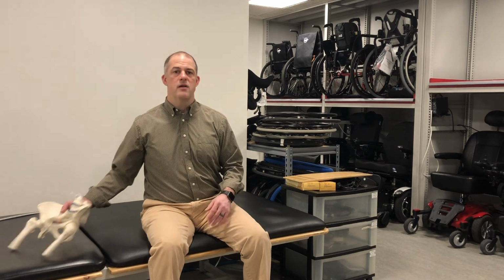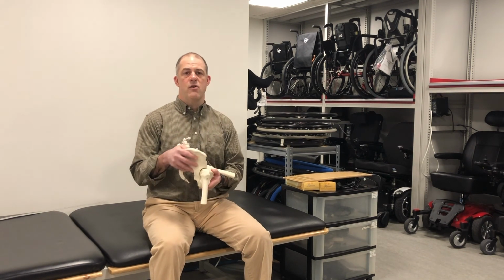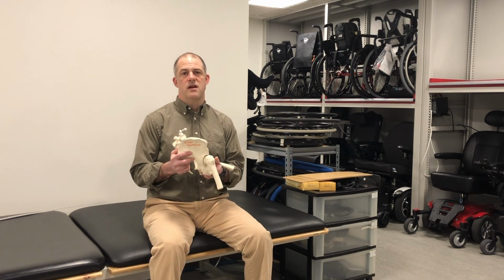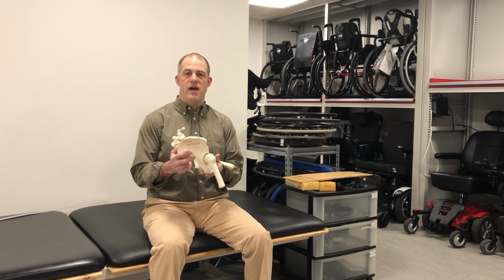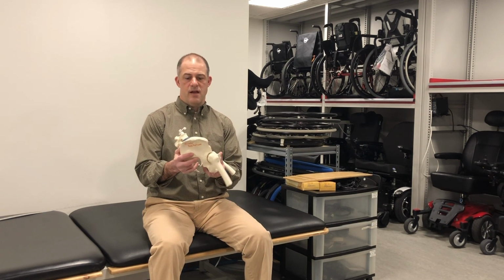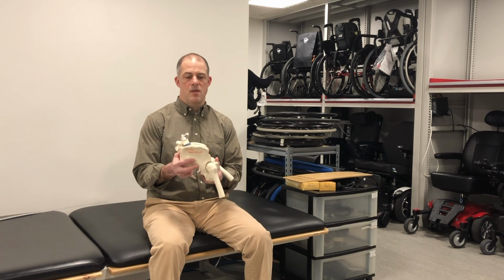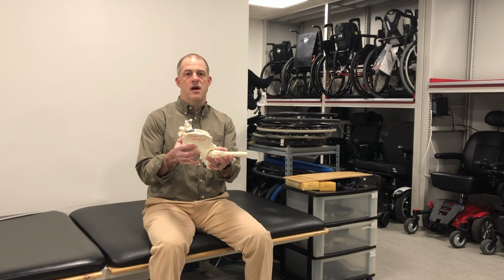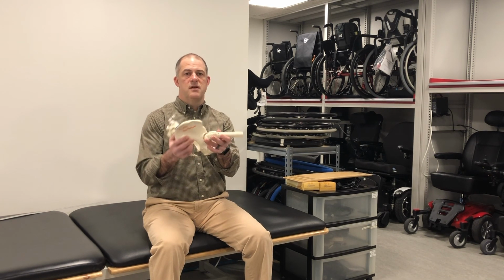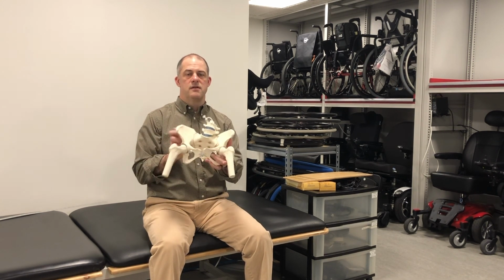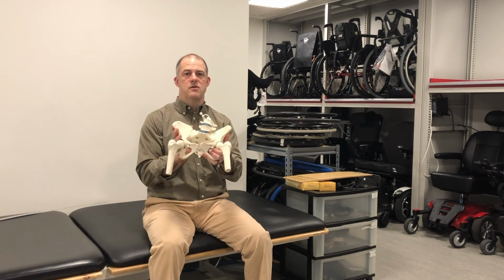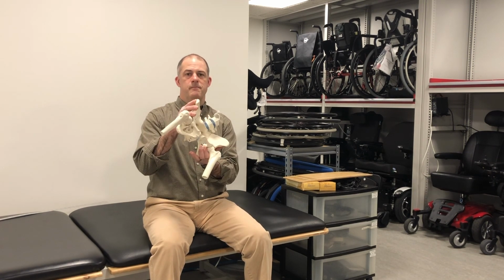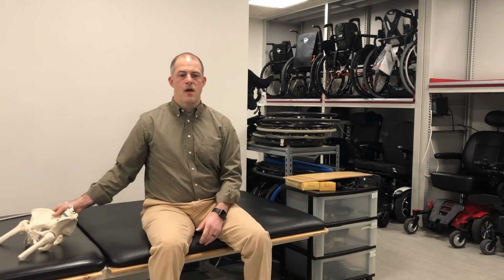I also recommend going to the Health Sciences Library or going to an academic medical center library and checking to see if they have plastic models of the pelvis, like I have here, and spine. Using this pelvis, it can help you better understand the impact of posterior pelvic tilt, anterior pelvic tilt, pelvic rotation, or pelvic obliquity. I hope the videos and modules help your understanding of this topic.